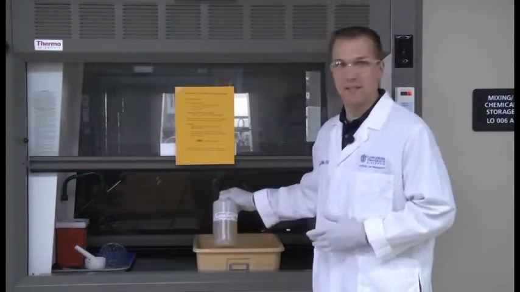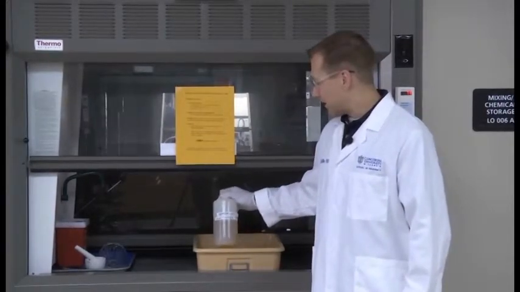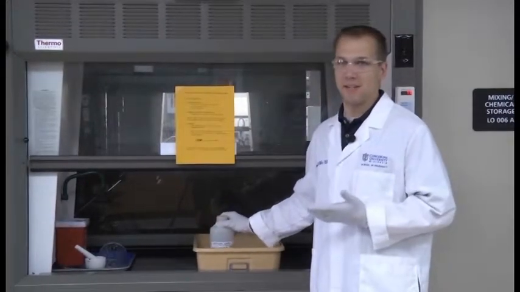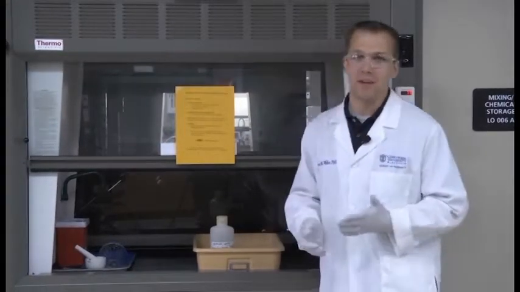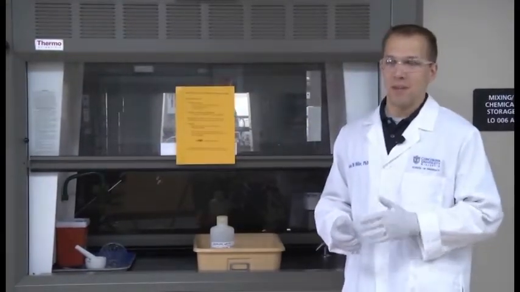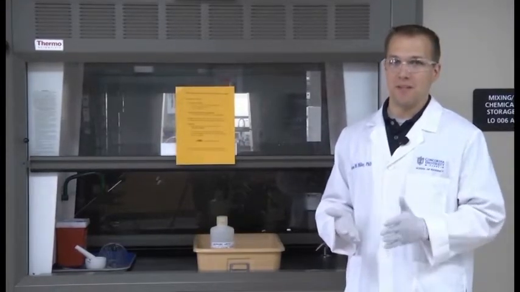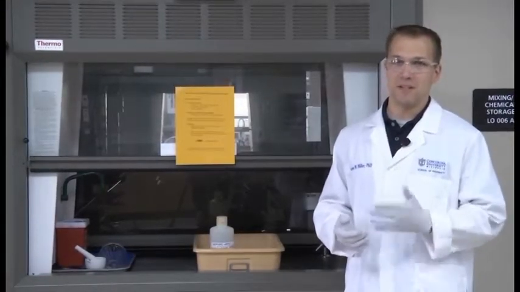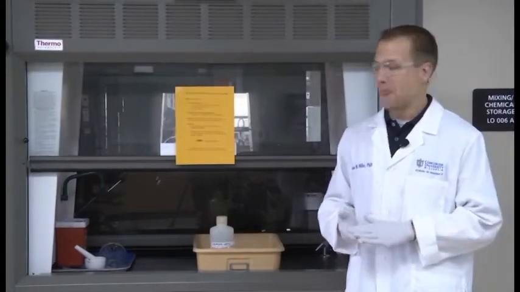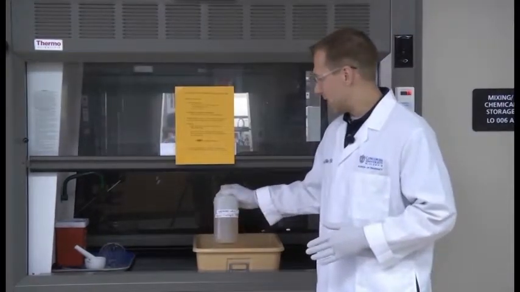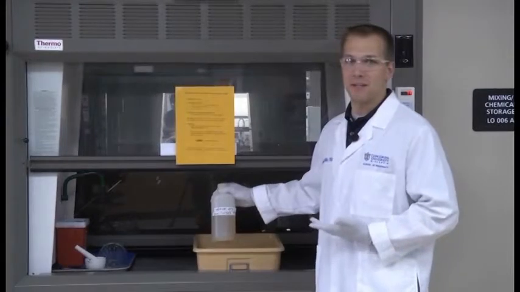The other things that this container needs are proper labeling. We always need to know what's inside this container. So you should have the full chemical name of the contents of the container. We want to know how long this container's been around, so you need to have the accumulation start date, or the date that you start adding material to that container. And you also need the words hazardous waste to be included on that container so that we know that it's hazardous waste.